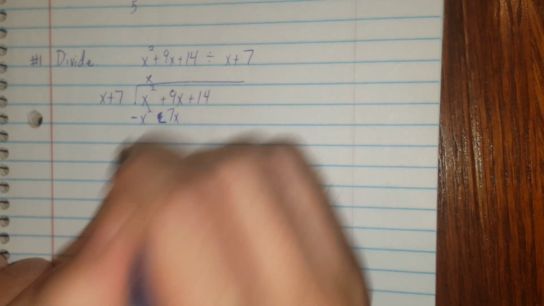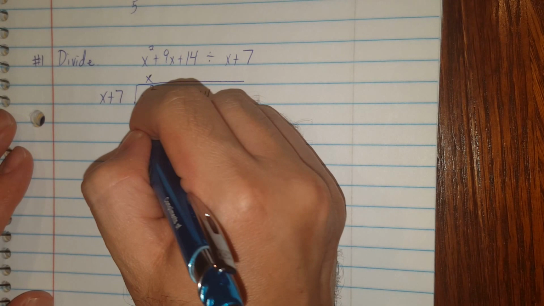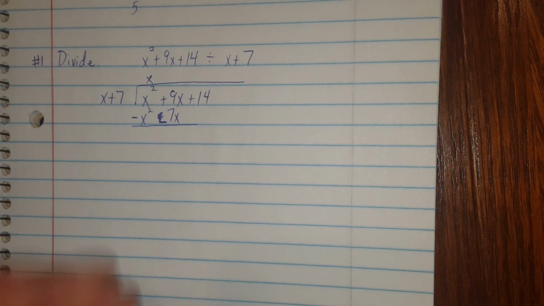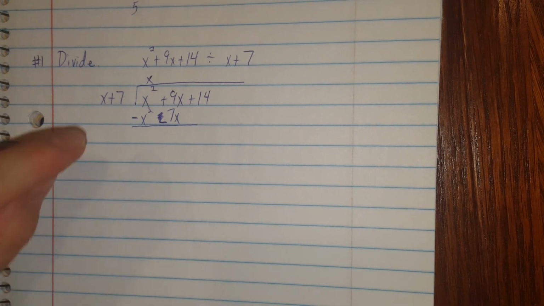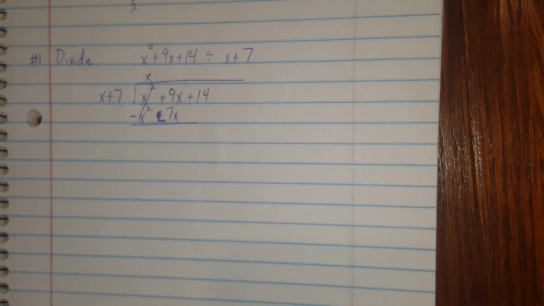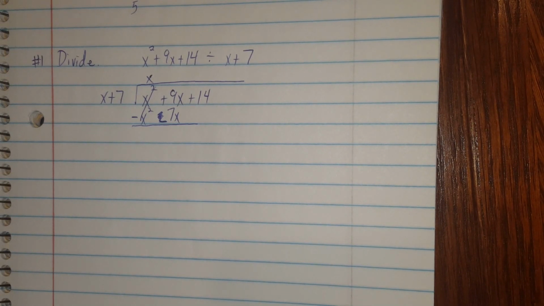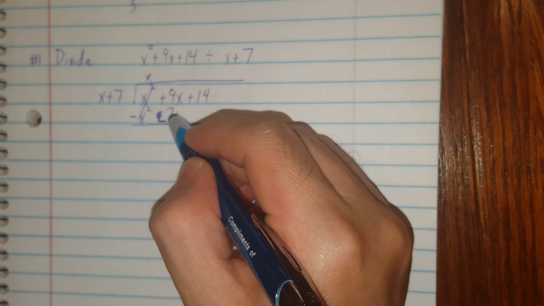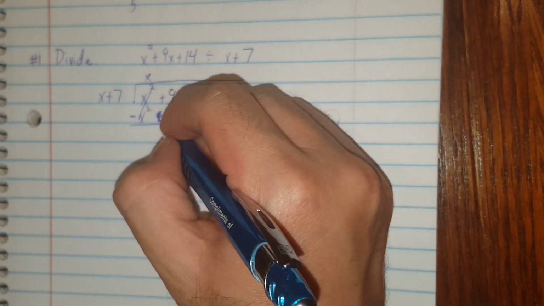So I'll change my sign kind of ghetto like that. It's okay. Don't tell anyone. You won't tell, I won't. Now I can go ahead and start adding these things. x squared minus x squared goes away. It's all gone. Then 9x minus 7x gives me 2x.